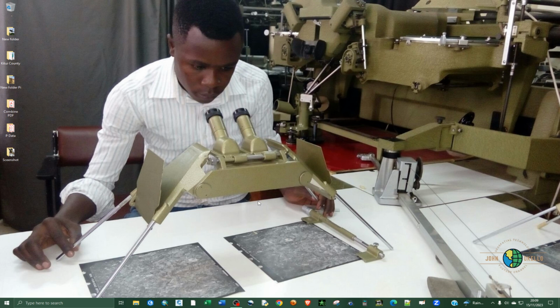You can screenshot anything on your screen on Windows 10 or Windows 11 on your PC. So that's the end of this tutorial.